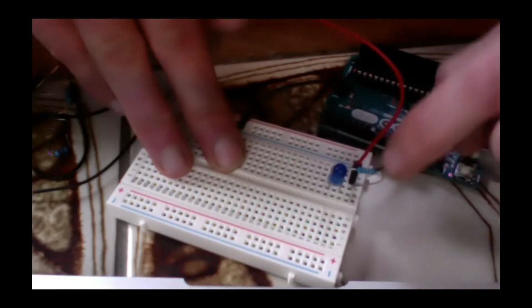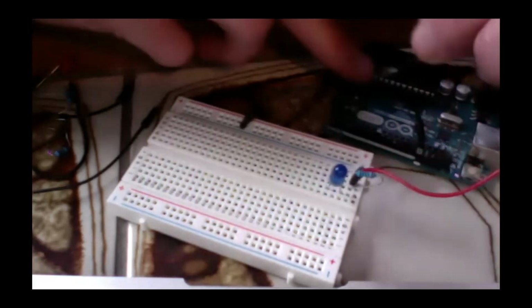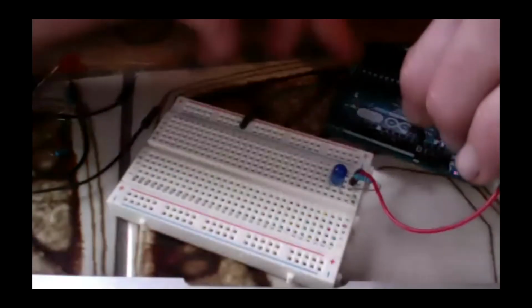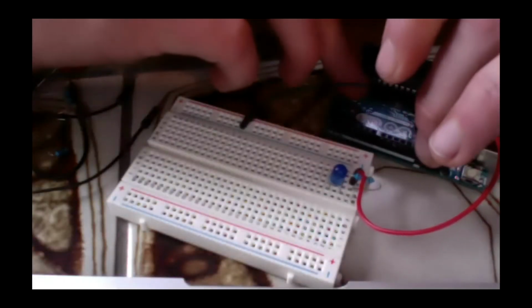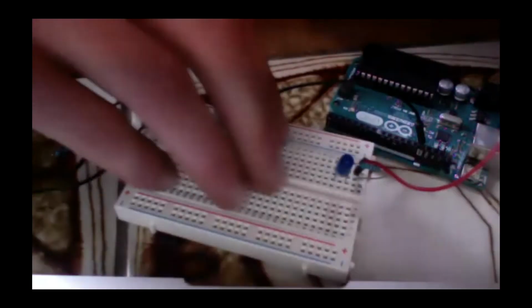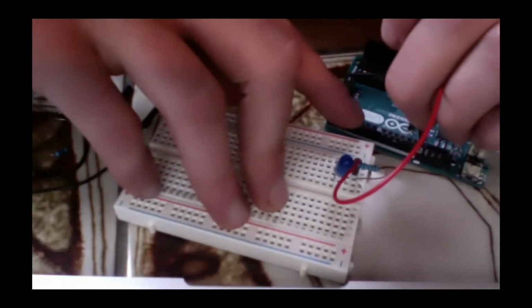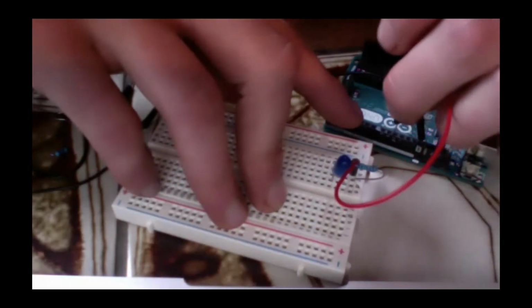That's in line with the left leg of the resistor. And the other one is going into pin, what pin did you use, Sophie? The ground pin. No, for the positive, for the pin like pin 10 or 11. Oh, pin 10. Pin 10, yeah.